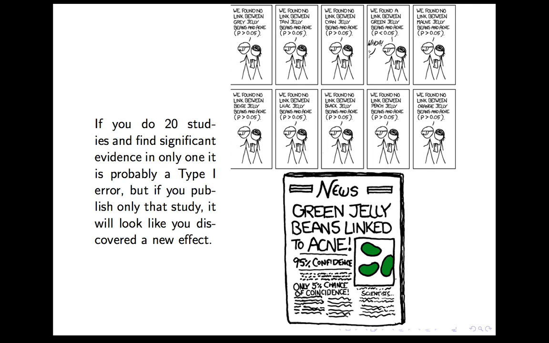So it may be that the things that are published represent 5% of all the things people try, and that we're just getting exactly the percentage of significant evidence we would expect when there's no effect going on. In other words, it may be that a lot of studies in journals that find significant evidence are false positives.